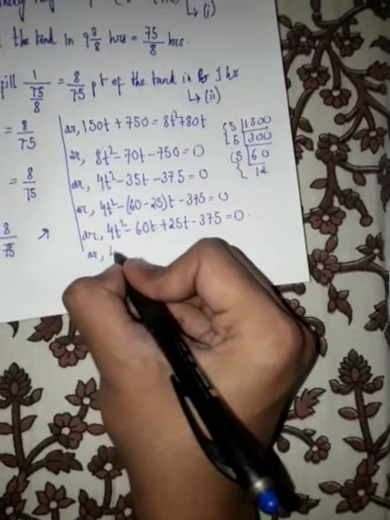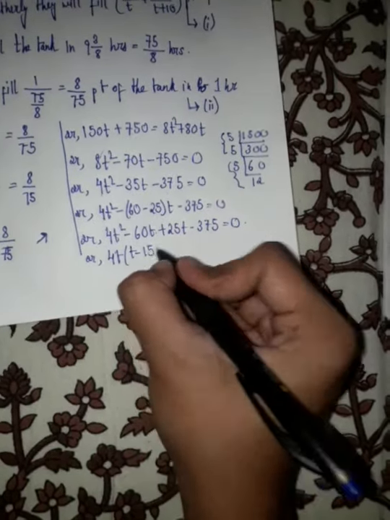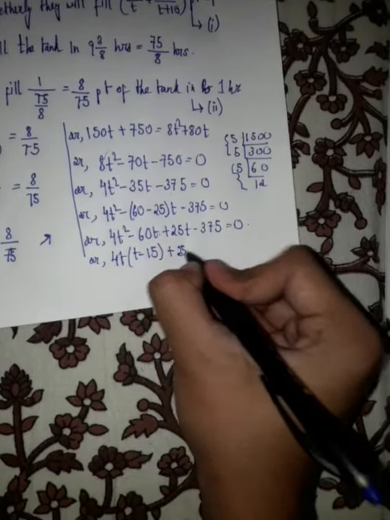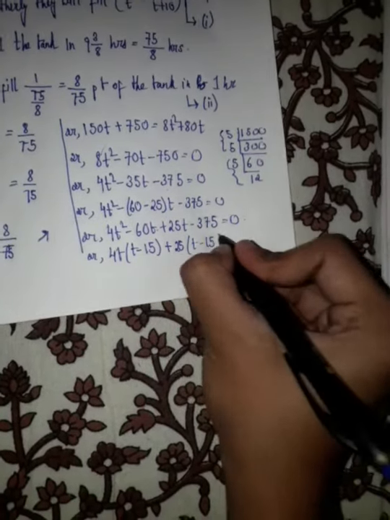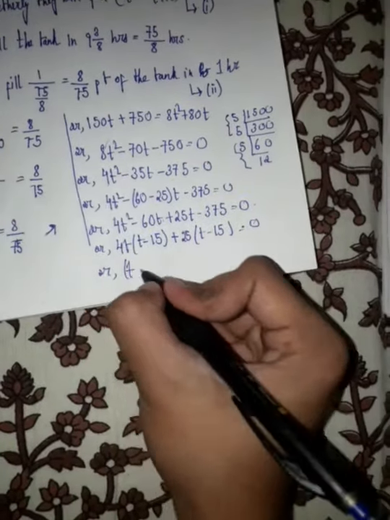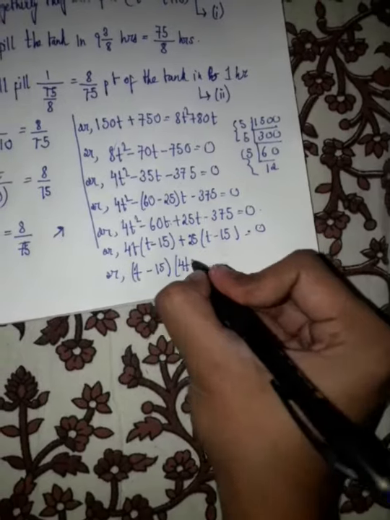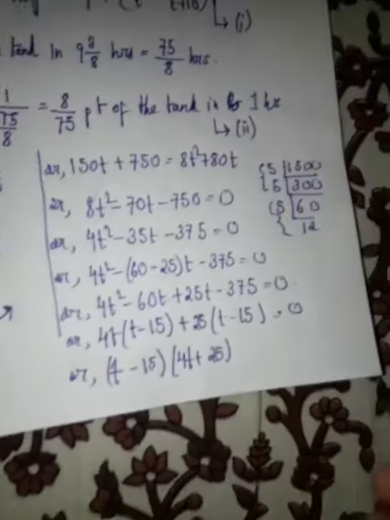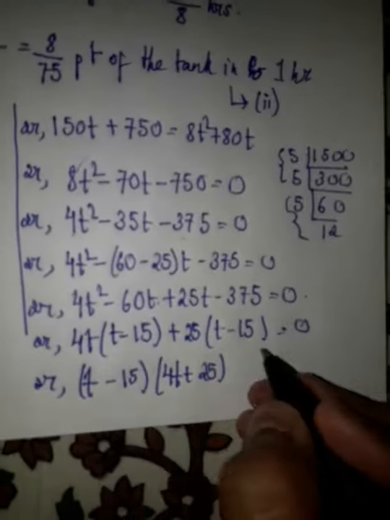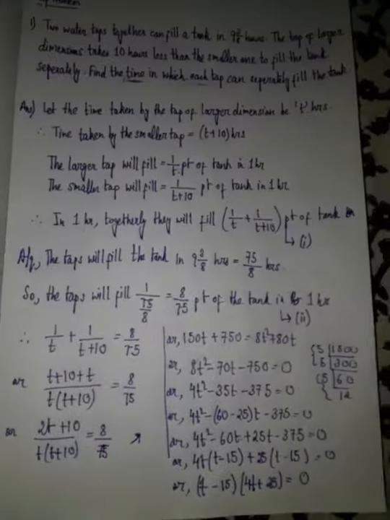Taking common 4t, we get t minus 15, plus 25, if we take common, t minus 15 equals 0. Or we will take another common, t minus 15 into 4t plus 25 equals 0. So up till here is done.